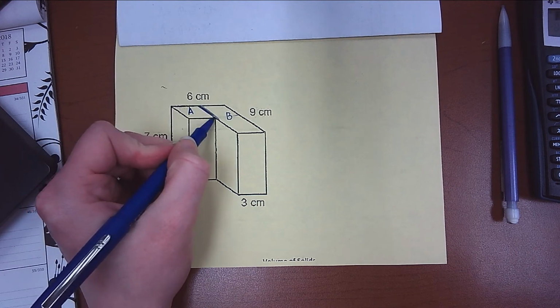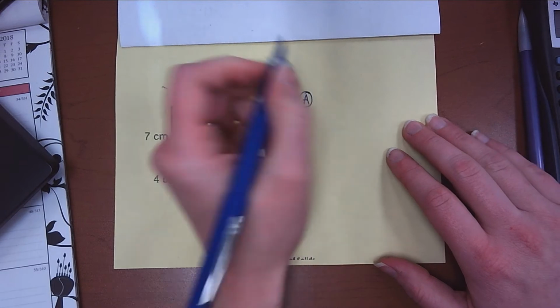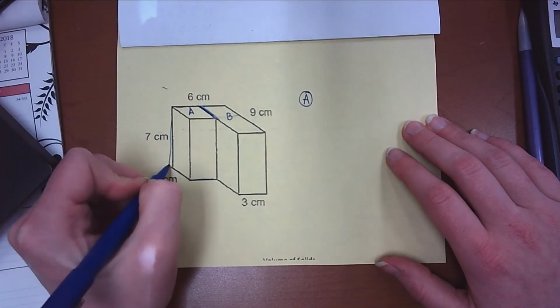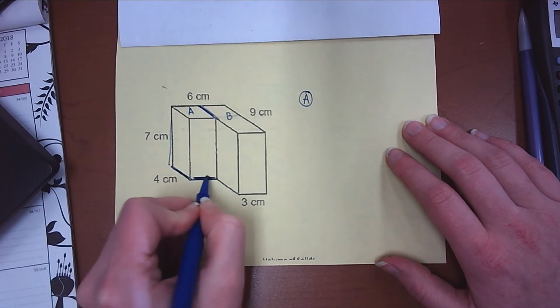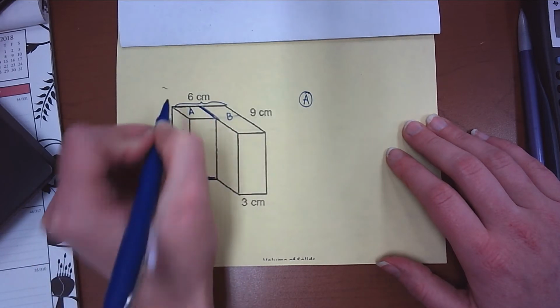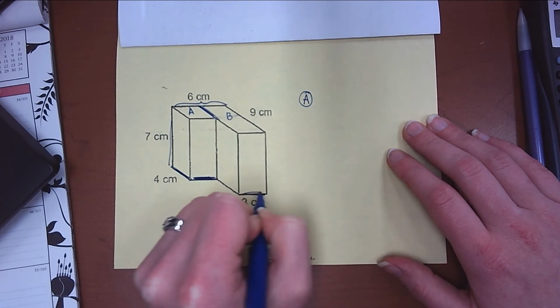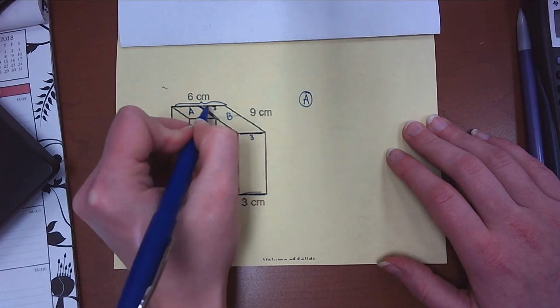On A and B, my volume A has to be length times width times height. I see my length is 4. My width, I'm not really sure about because this says 6, but 6 is talking about this whole length. What I also know is that this part right here is 3, so this is 3 because it's parallel, which also means this is 3.